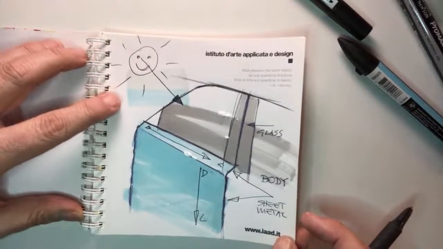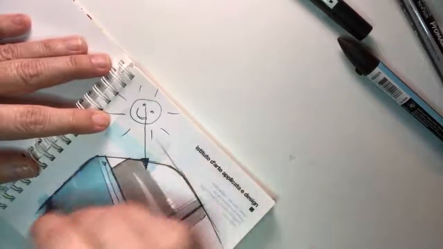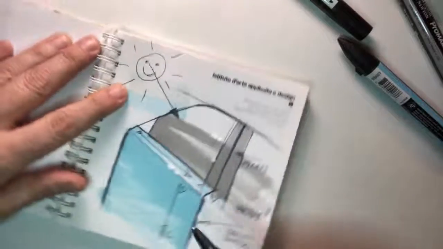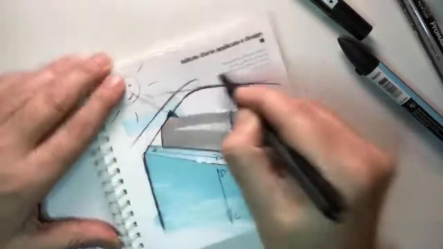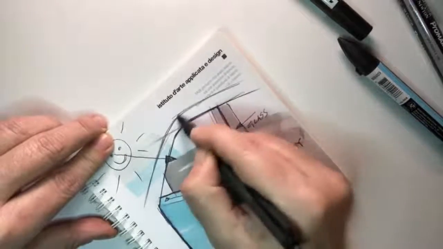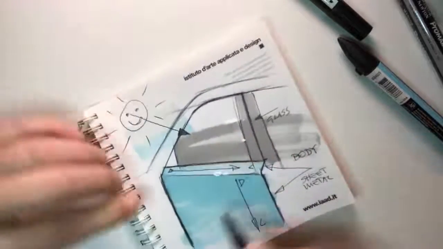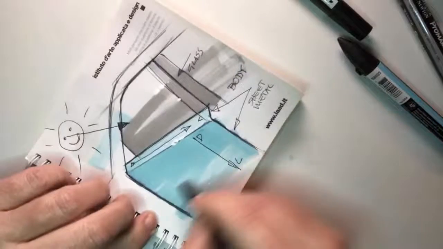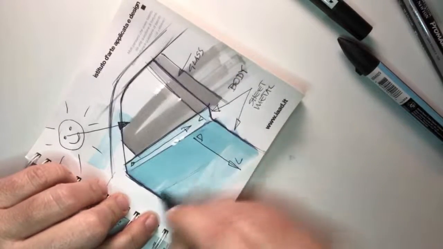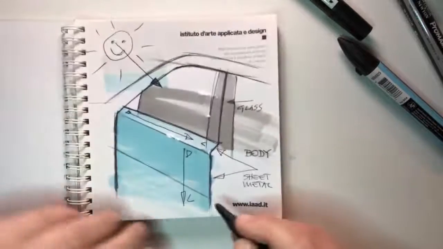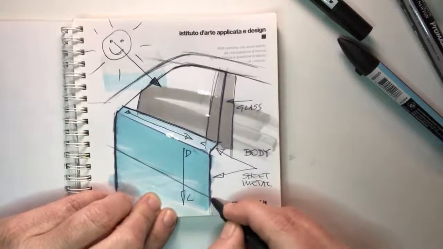So if I want to add, I don't know, a section here, okay, that is in shadow, which means like this.